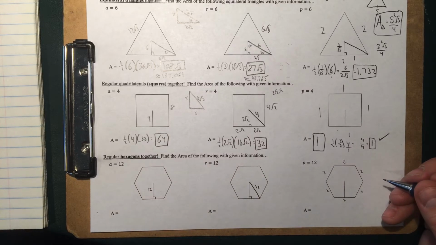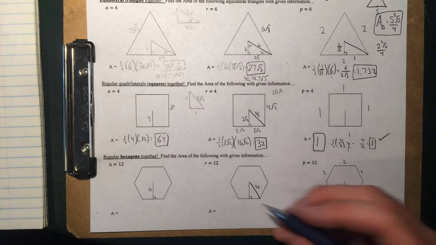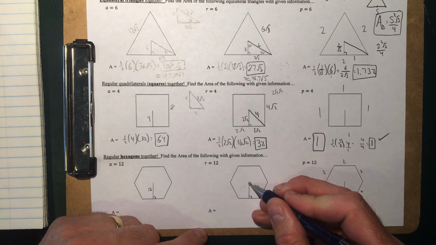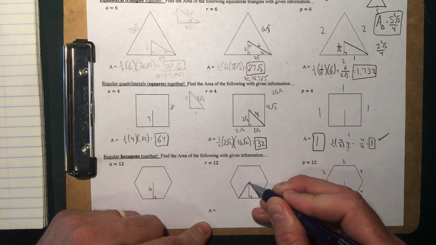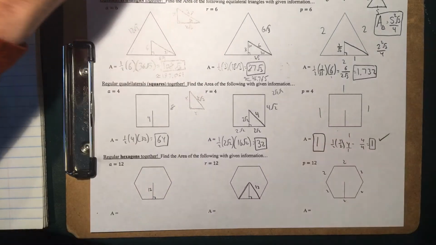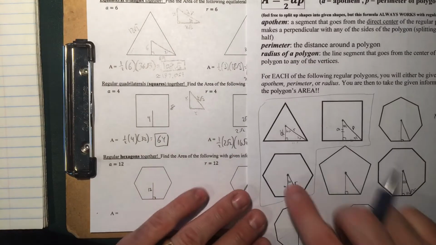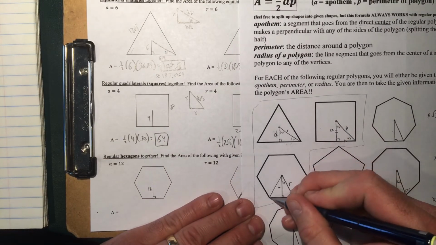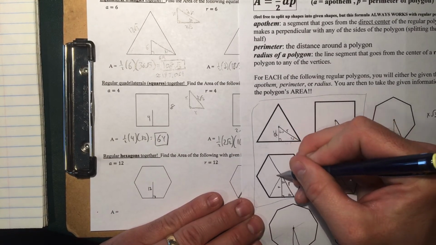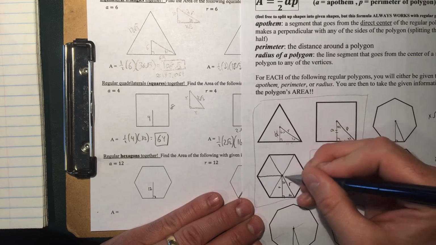Now, little known secret here. I'm going to start with this one. Did you know that a regular hexagon is really just 6 equilateral triangles together?